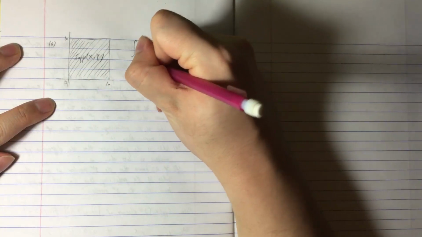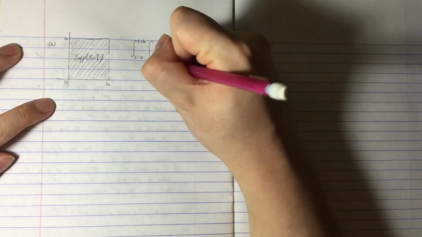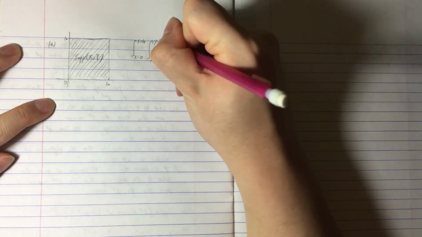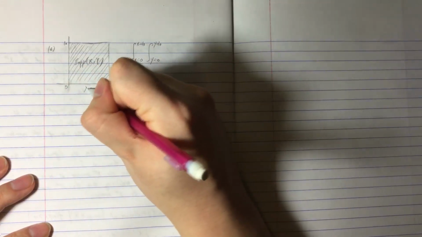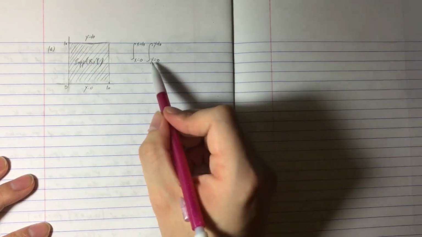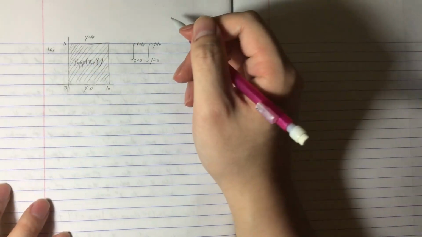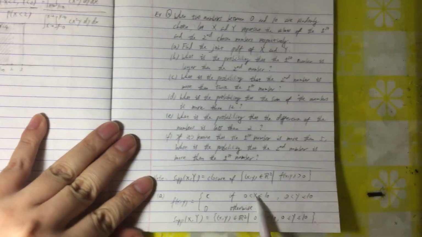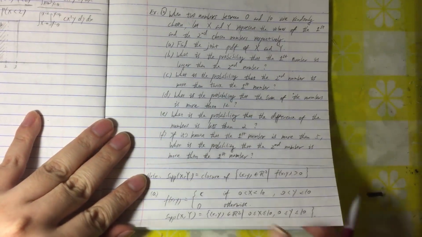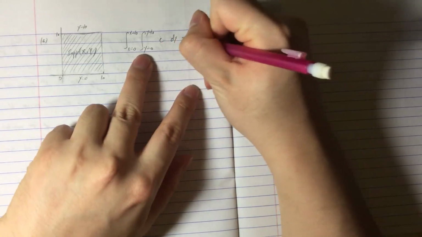So I take the integral for x from 0 to 10, y from 0 to 10. The lower curve is y equal to 0, the upper curve is y equal to 10. The joint PDF is C if x is between 0 and 10 and y is between 0 and 10, dy dx.